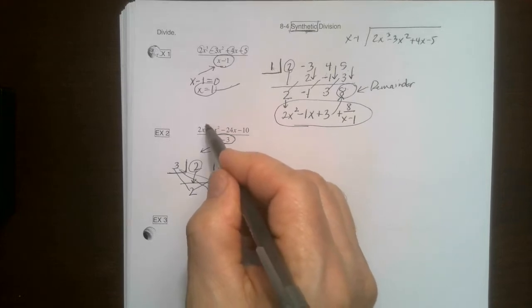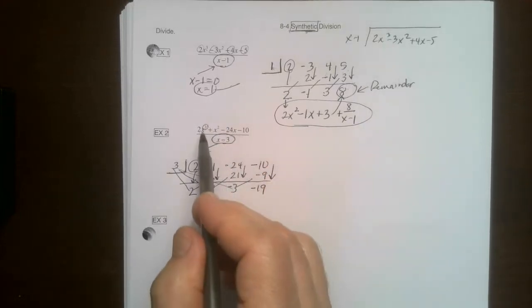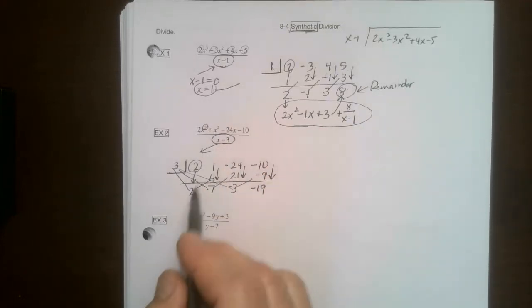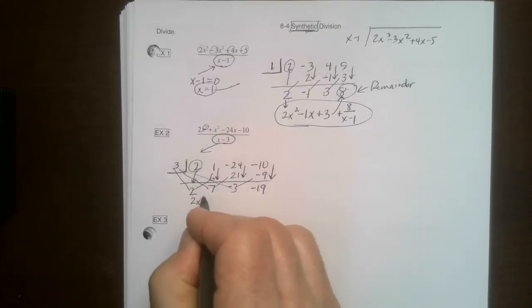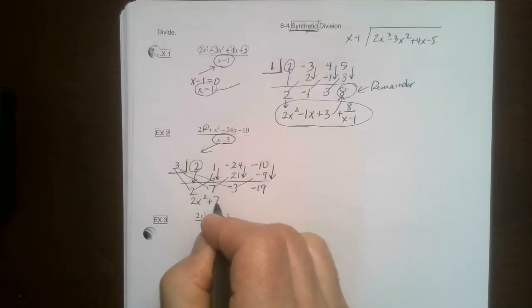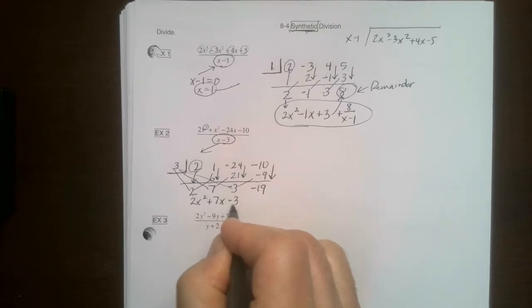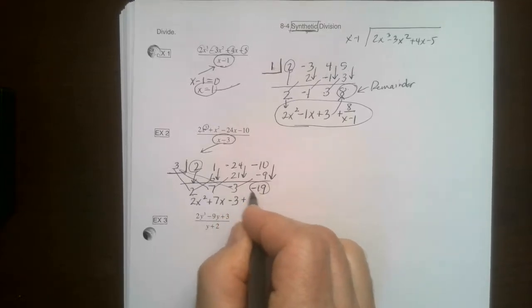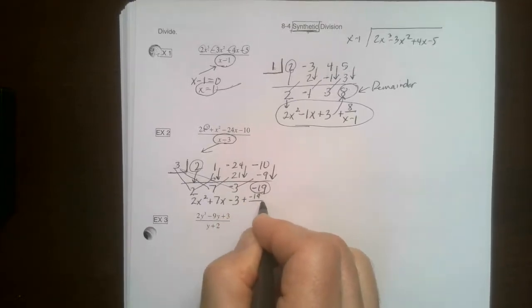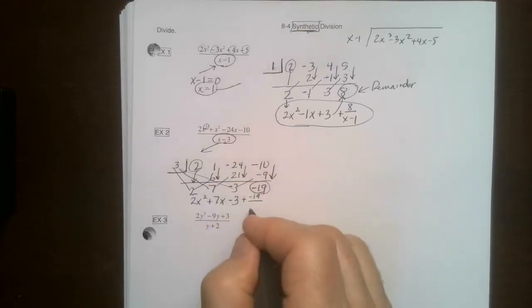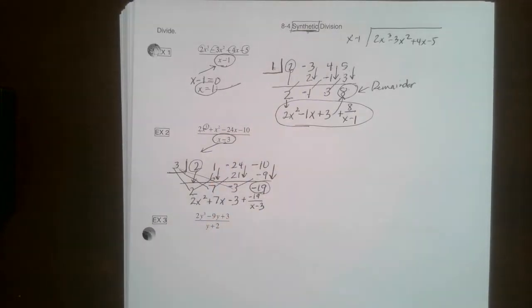You look at the highest power of the numerator in the problem, and you drop down 1. So if that's a 3, that means this is 2x squared. Then you just keep going down 1. X minus 3 plus, and here's my remainder, -19 all over the denominator, which is x minus 3.